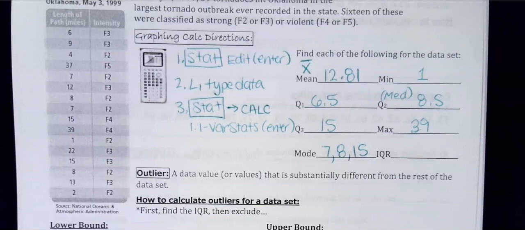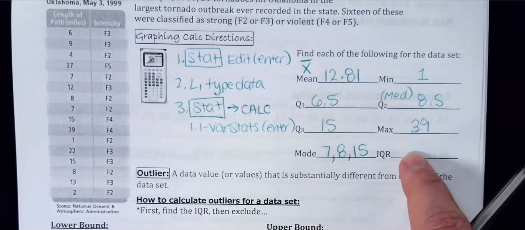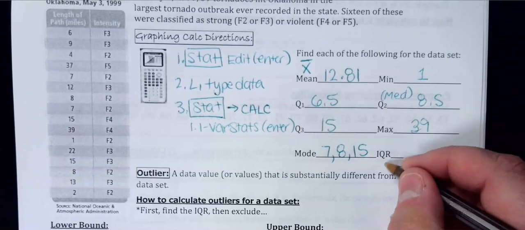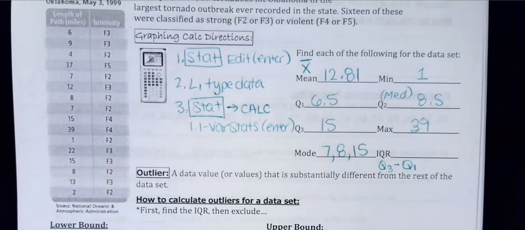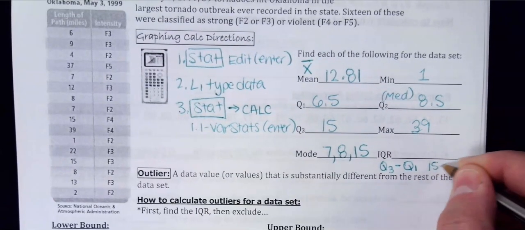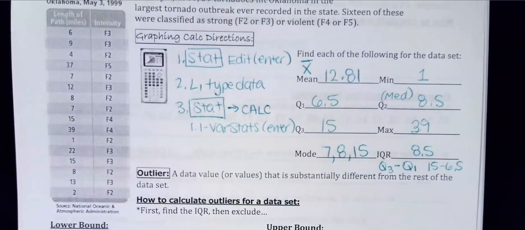Now, yesterday, I think I mentioned this, but we didn't really spend a lot of time, but we will need it today. The IQR stands for interquartile range, and to calculate this, it is Q3 minus Q1, the third quartile minus the first quartile. I'm not trying to be confusing. I probably should get a different data set here, but if you take 15, in this case, minus 6.5, you get 8.5, which is the same as the median. It's just kind of a coincidence. That doesn't normally happen.